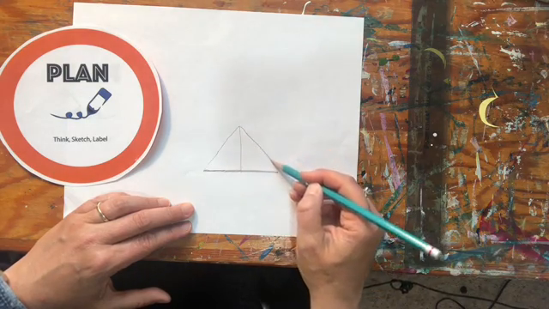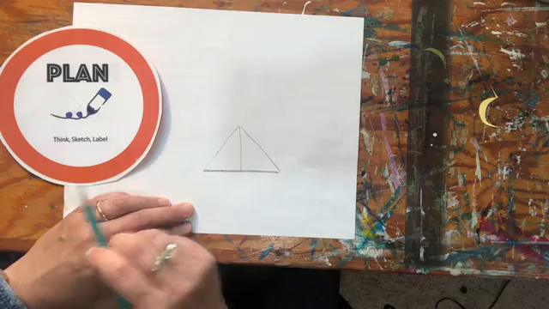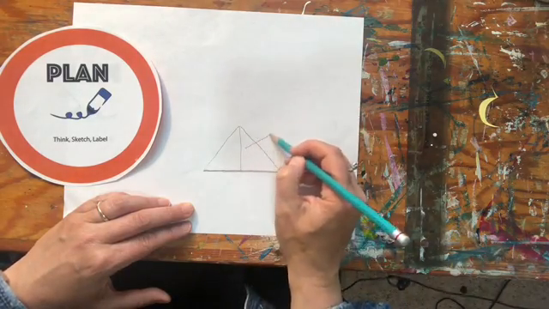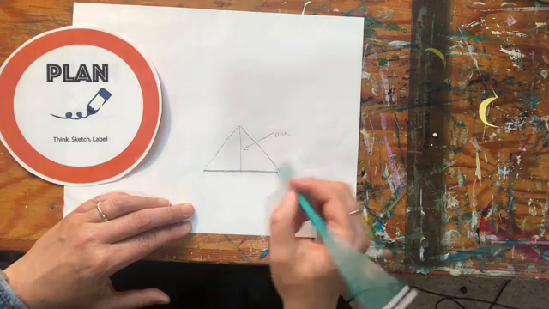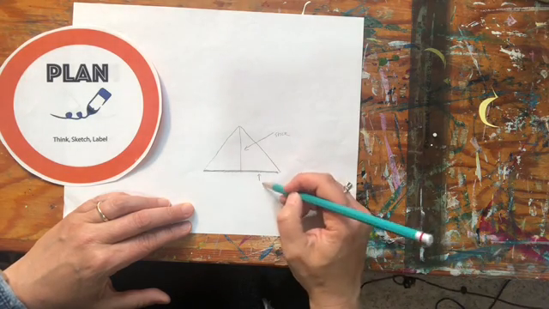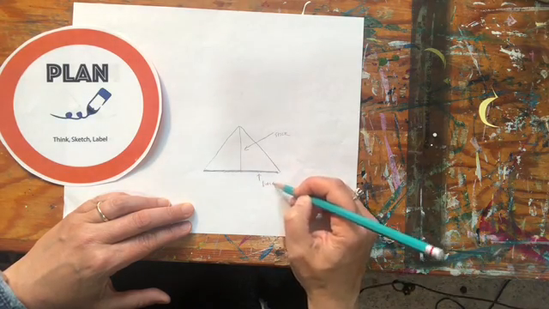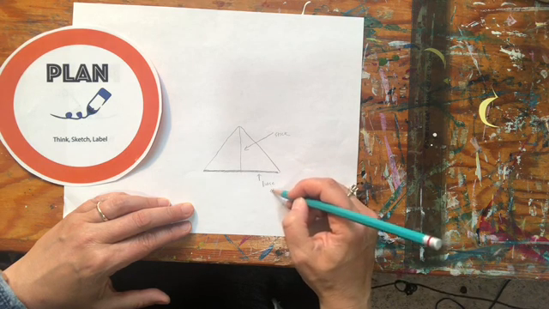So I might use what I know about a tent, where I have my stick and my base is going to be the strongest paper.